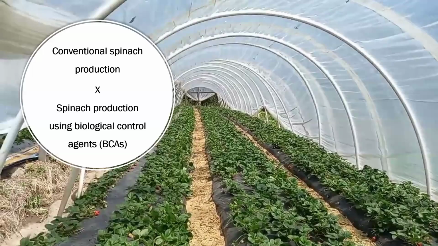Lastly, beyond analyzing your current production, the HORT calculator also lets you compare production systems. For example, you can compare conventional spinach production versus spinach grown with biological control agents, or BCAs.